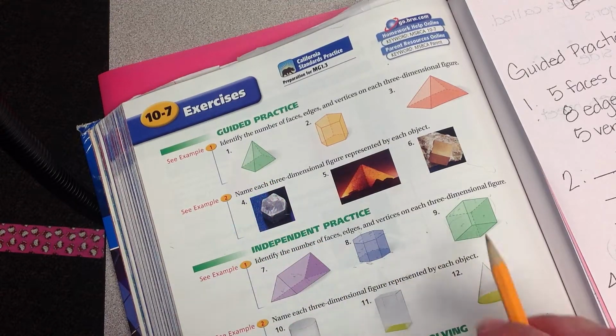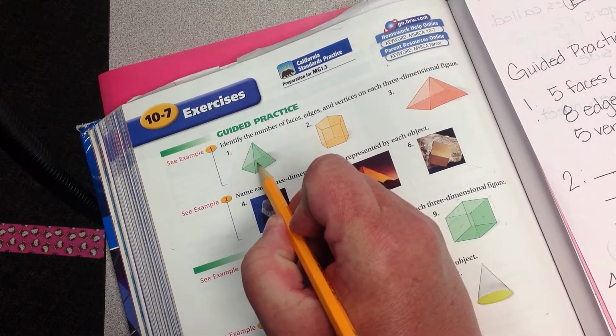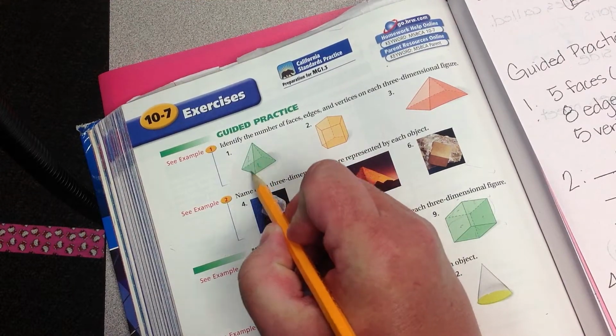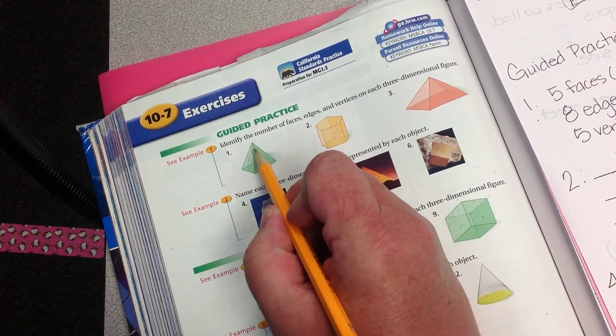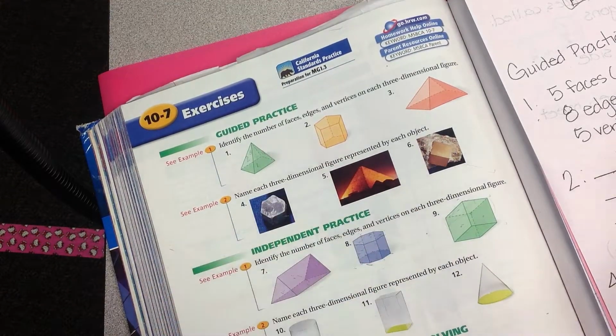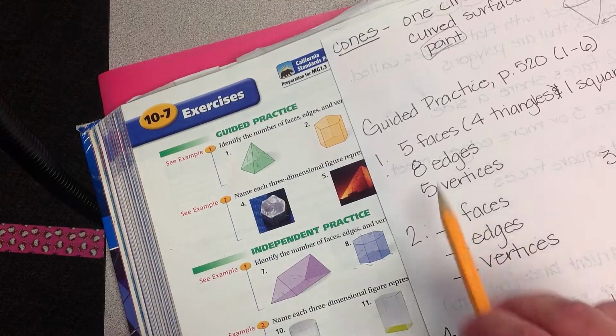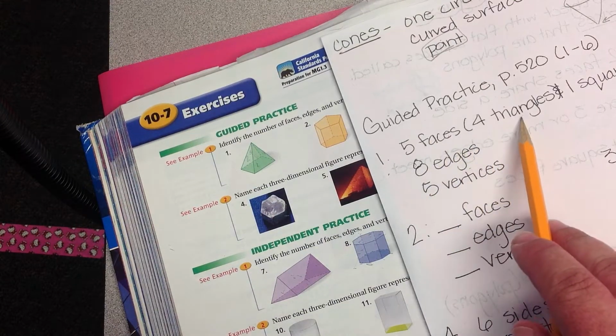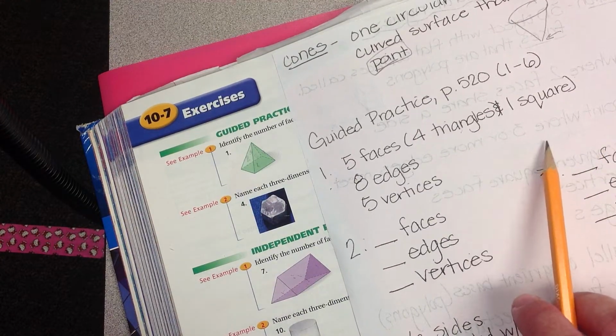First thing we need to do is count the faces. So 1 on the bottom, here's 2, 3 would be the one on the back, 4 over on the side, and 5 is the one in the front. So you'll notice on your notes I said there were 5 faces. 4 are triangles, and then 1 is a square.